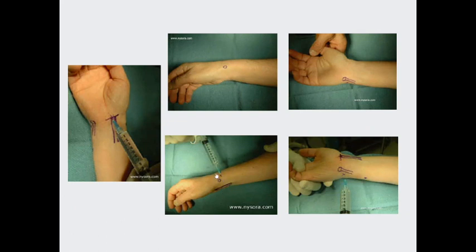Easy for the person who is performing it, not very pleasant for the patient, because the injection of local anesthetic close to the bones is quite painful. It's like when you go to a dentist, it's not very pleasant, the injection of local anesthetic just close to the bones.